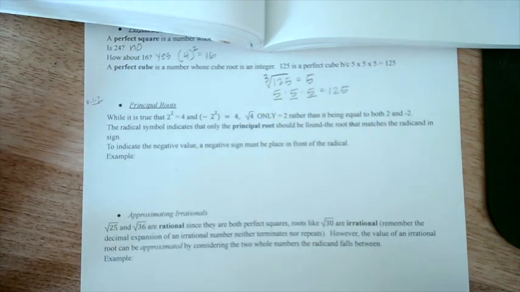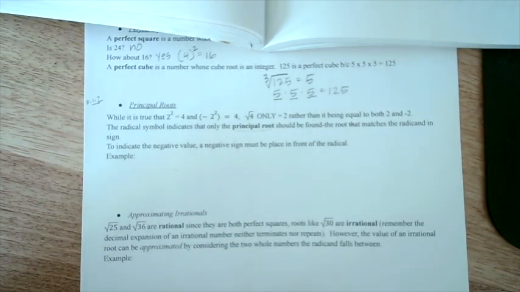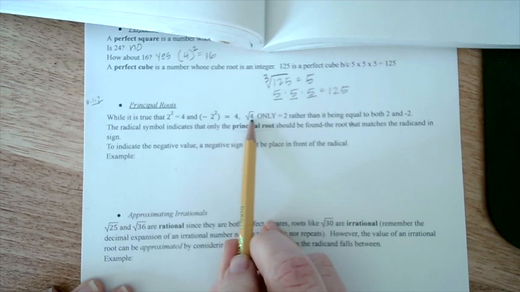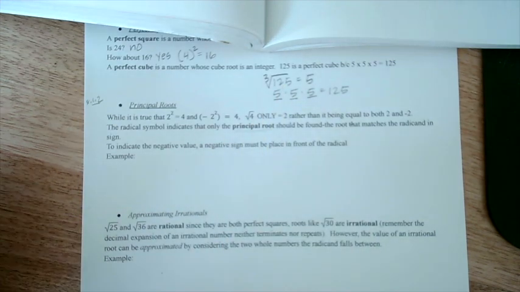So the radical symbol indicates that only the principal root should be found. That means the root that matches the radicand in sign. And remember, this is the radicand. In this case, it's 4. In this one, the radicand is 125. So just to remind you what radicand means.